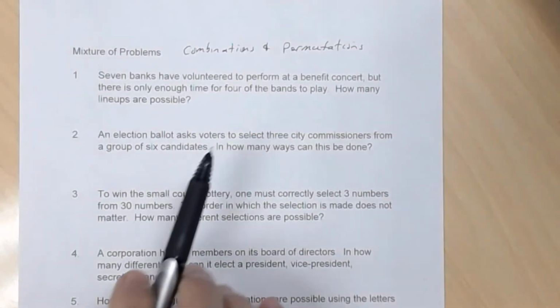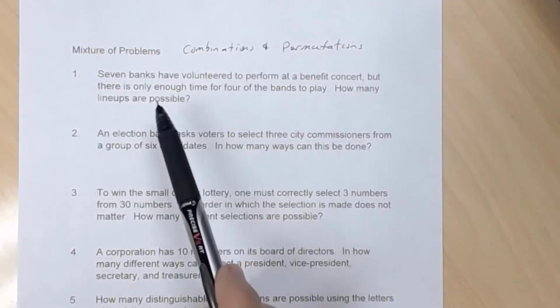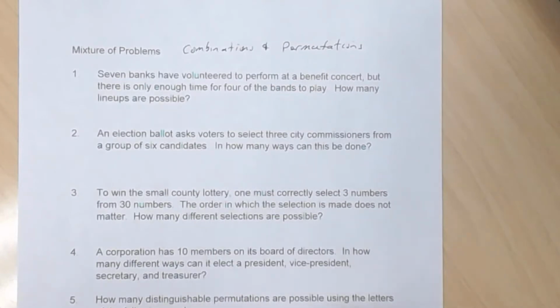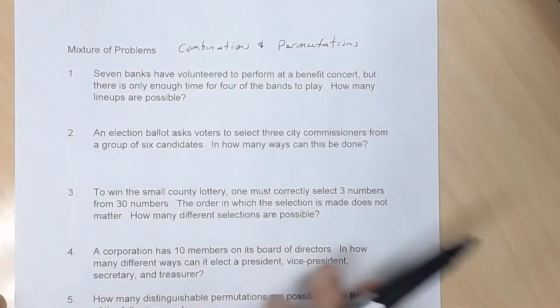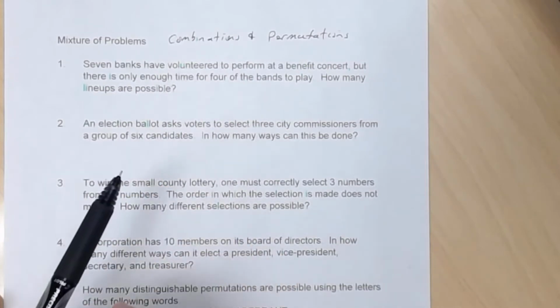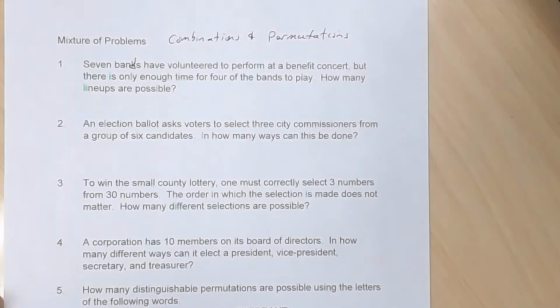Okay, so this is going to be part 3 of the lesson on combinations and permutations, and this is a mixture of combination and permutation problems. All right, so number 1, we have 7 bands have volunteered to perform at a benefit concert, but there is only enough time for 4 of the bands to play. How many lineups are possible?